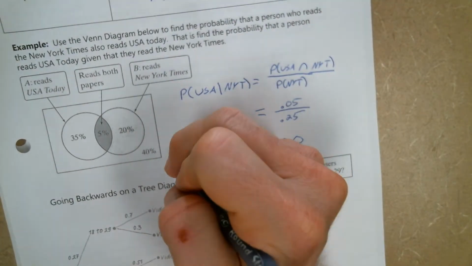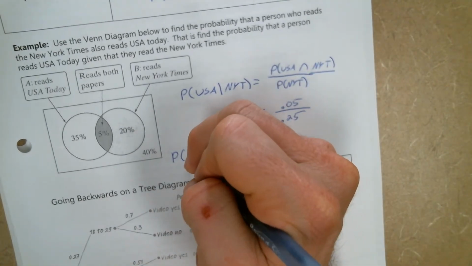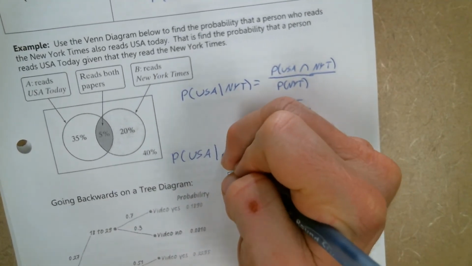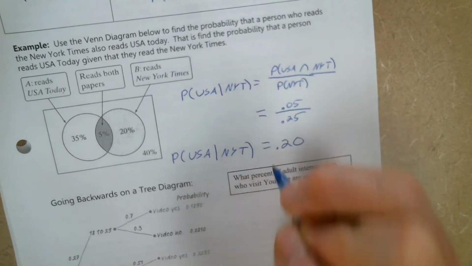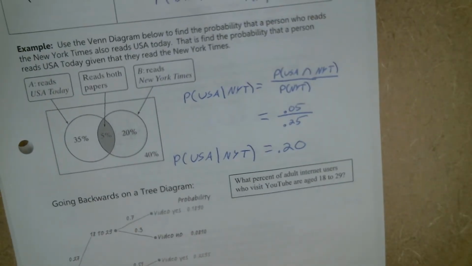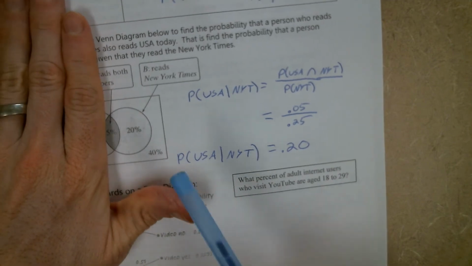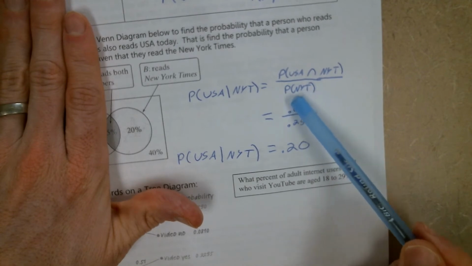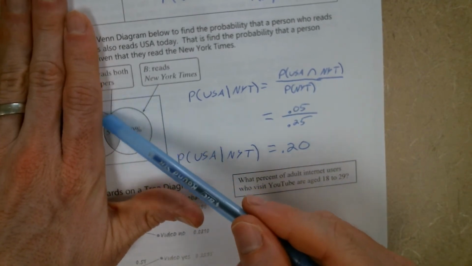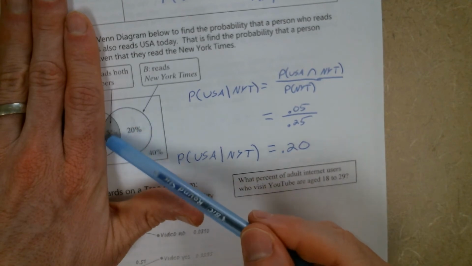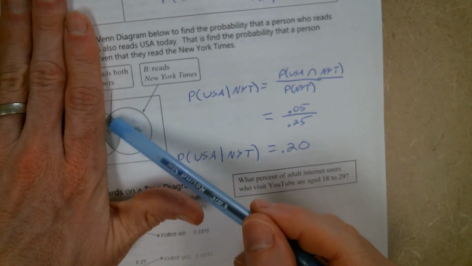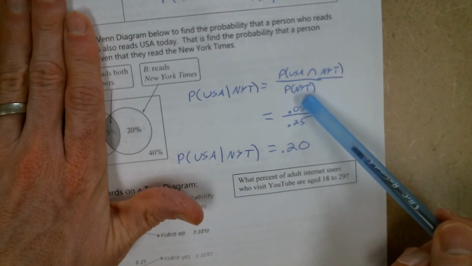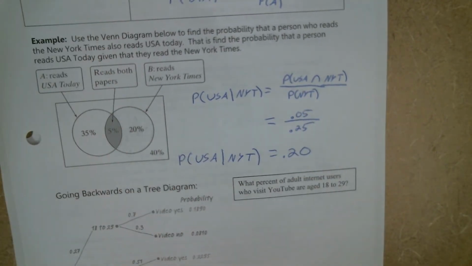All right, so this is the probability of reading USA Today given that you read the New York Times. If we intuitively think about what's happening here, think back to our two-way tables. We're forcing you to say that we're only looking at the New York Times people. That's why this is the bottom of our fraction. And then we're saying, if we just look at the New York Times people, what portion of those read the USA Today? That's where our 5% is coming from. And then we're getting our conditional probability that way.